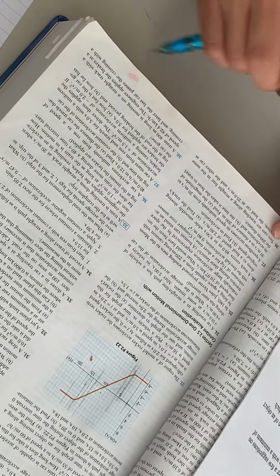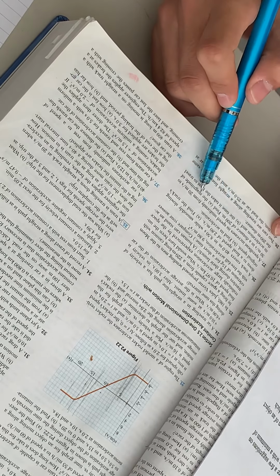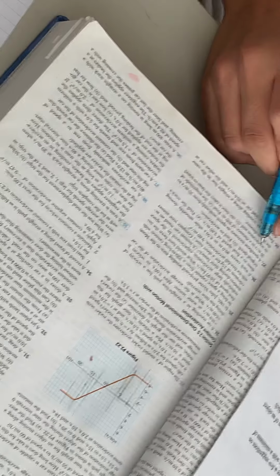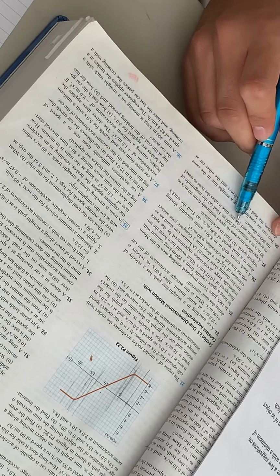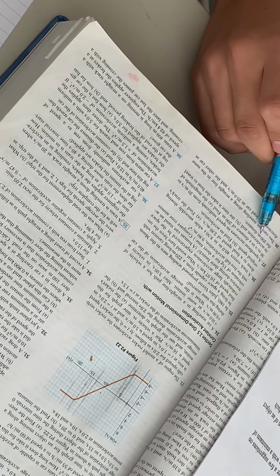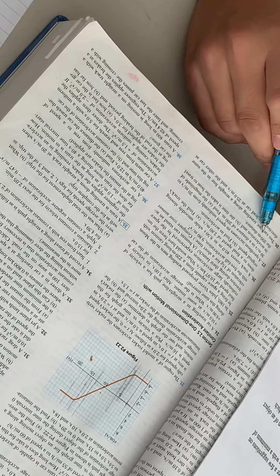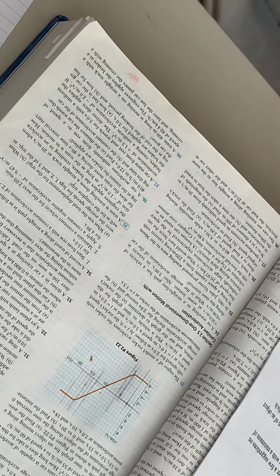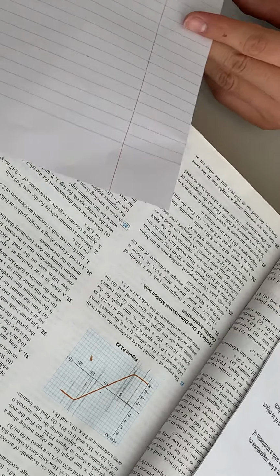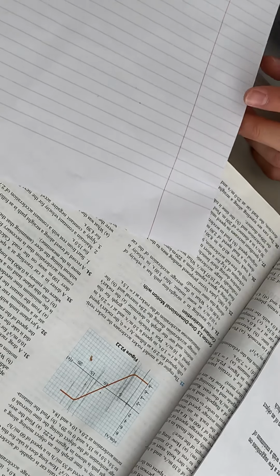Number 27. A speedboat increases its speed uniformly from 20 meters per second to 30 meters per second in a distance of 200 meters. Find A, the magnitude of its acceleration, and B, the time it takes the boat to travel the 200-meter distance. So first, for this problem, since it's a one-dimensional motion problem, we're gonna label all the givens first.